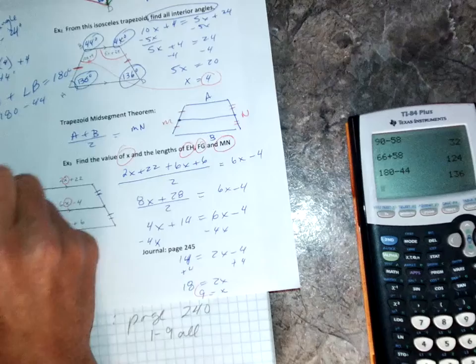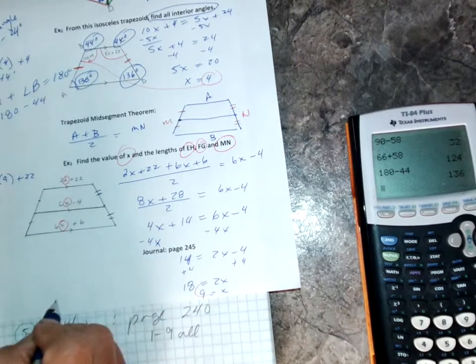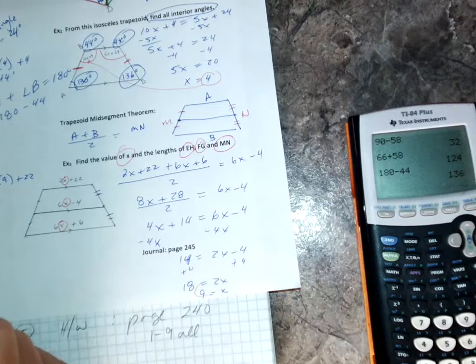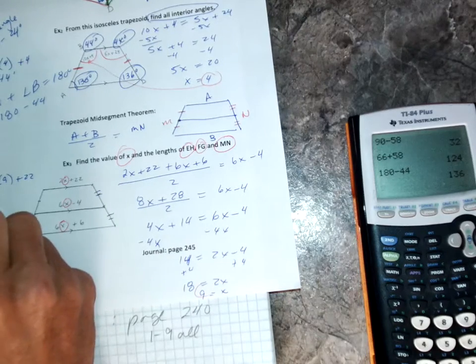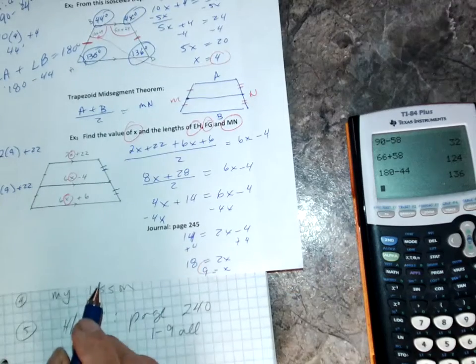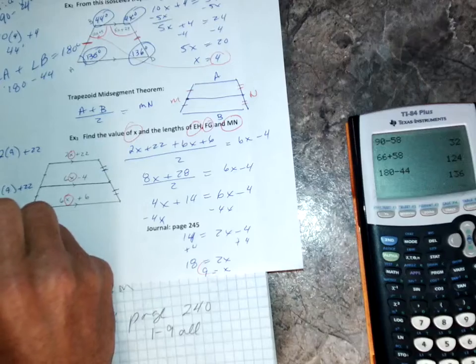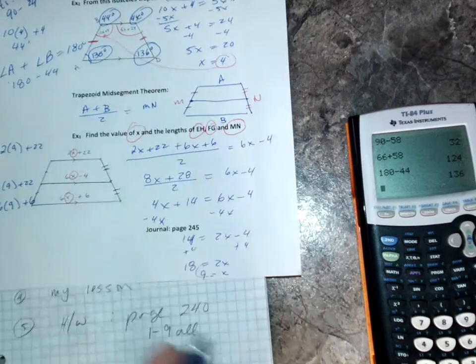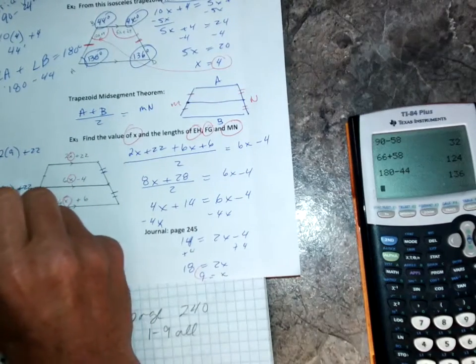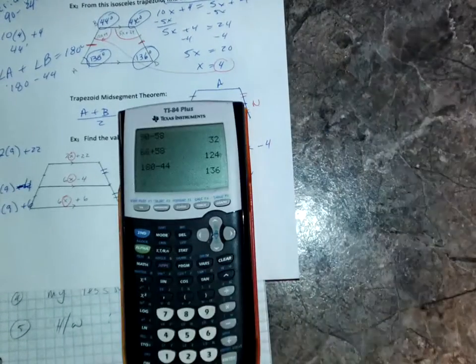So I'm going to go 2 times 9 plus 22. I'm going to go 6 times 9 plus 22. And I'll go 6 times 9 plus 6. Oops, that's minus 4. How did I do that? Somebody say, Mr. Davies, you did that wrong. Fixed it. Okay, so then I'm just going to use my calculator, right?